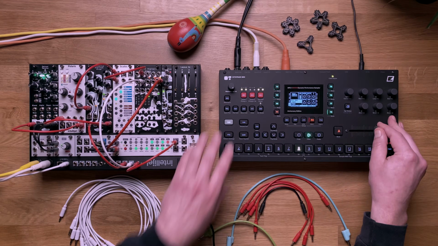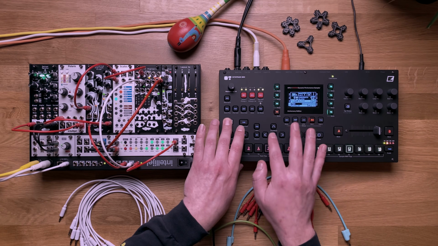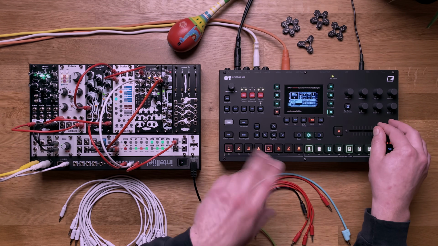Yeah, something like that. I think you got the idea. High pass, and then we can go into the quick mute mode.